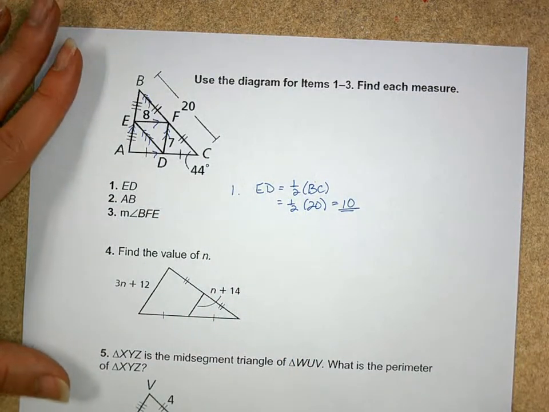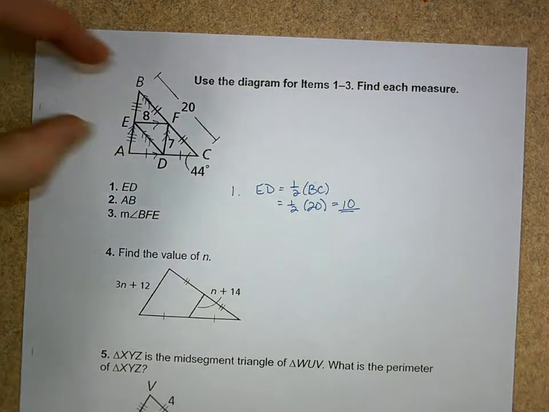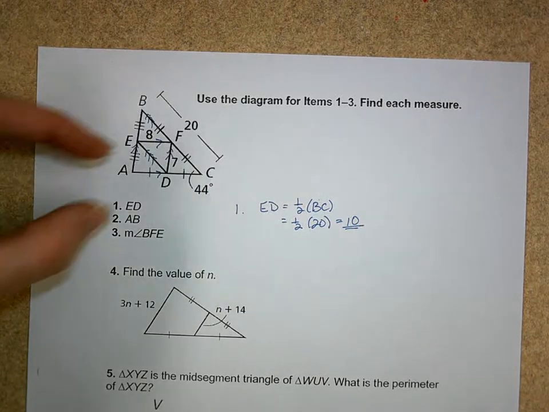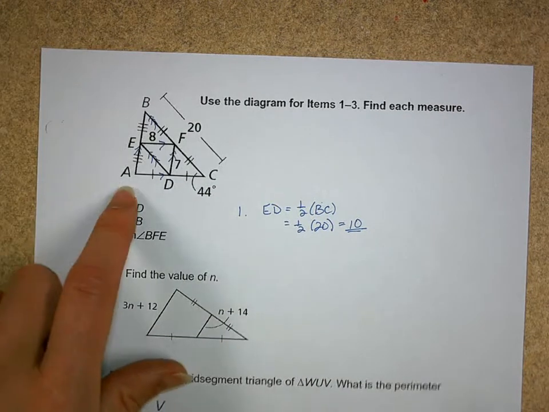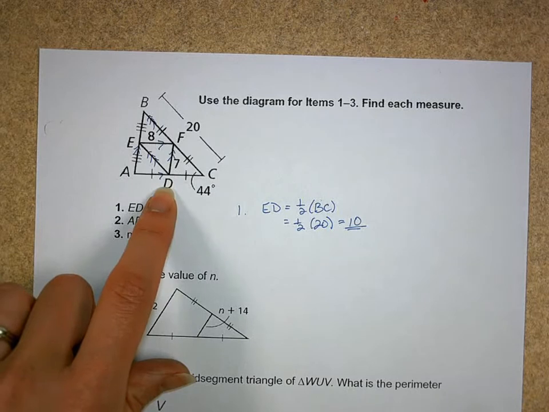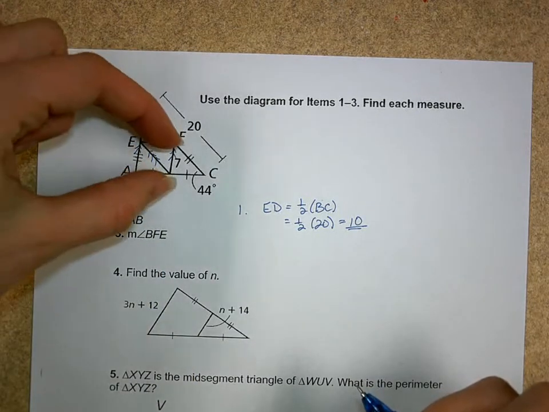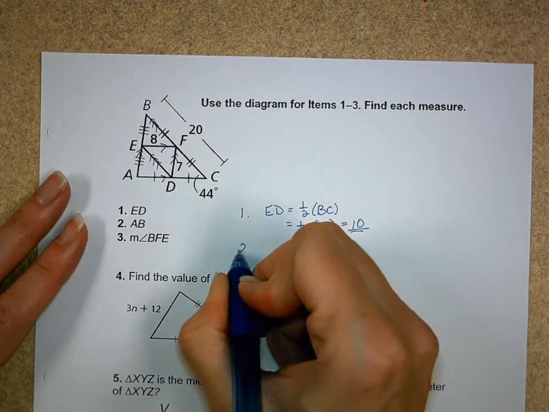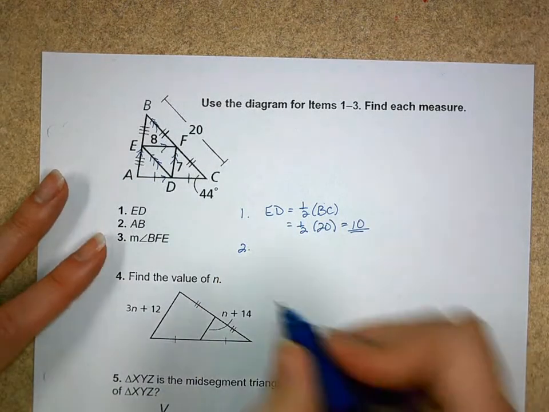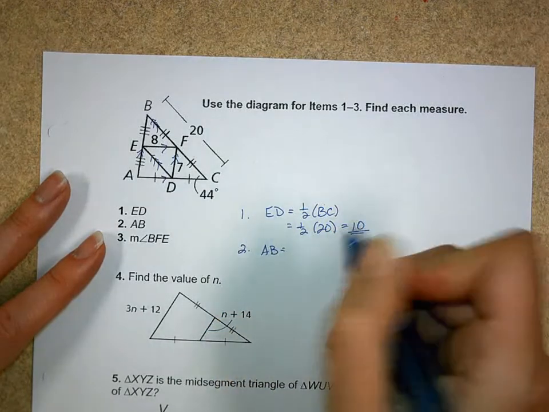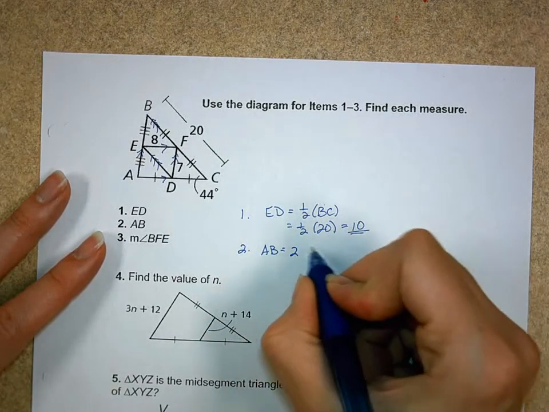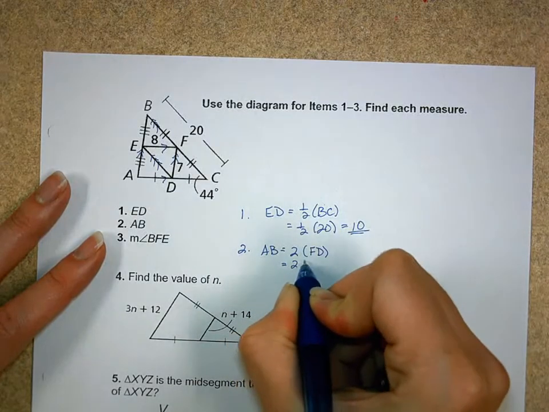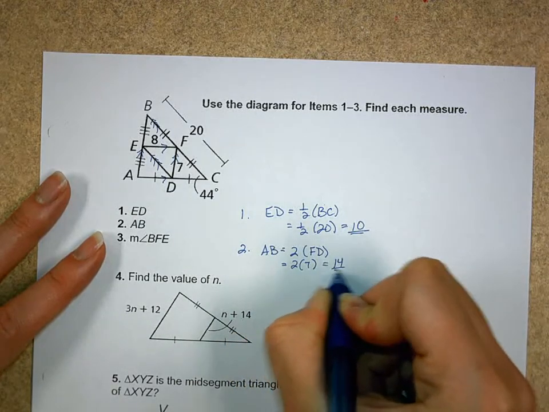That's number 2. Now I want to find the length of segment AB. Now AB is the big side of the triangle, so I'm looking for a mid-segment that correlates with it. Well, AB correlates to FD. It's the bigger one, so instead of taking half, I'm going to double it to get there. So if you notice, on number 2, I know AB is going to be twice the length of its mid-segment. So it's going to be 2 times 7, which is 14.